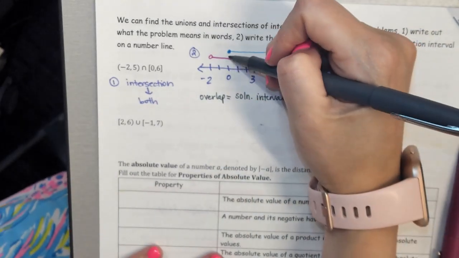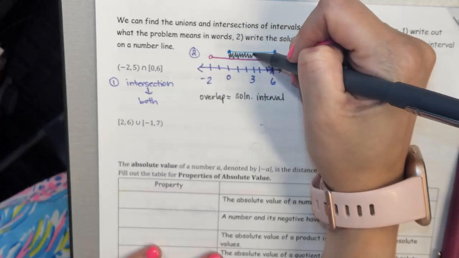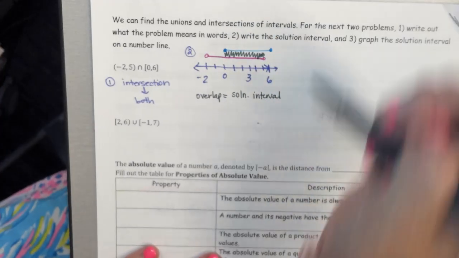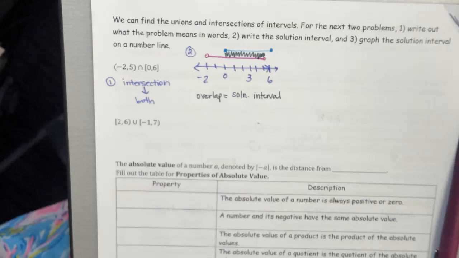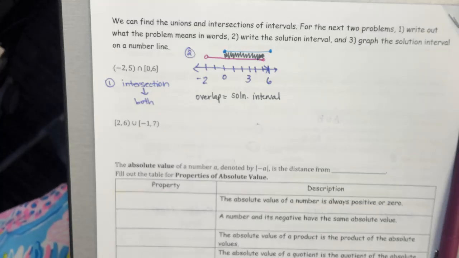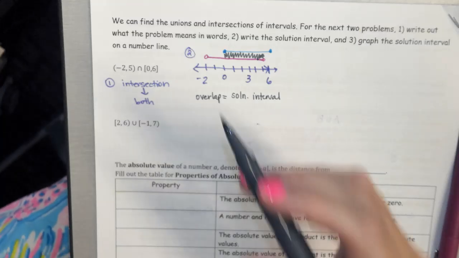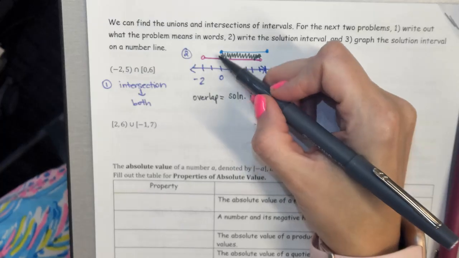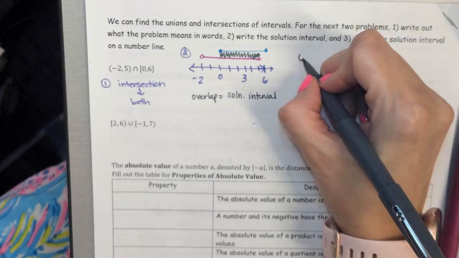So I like to color in the overlap. That's just because I'm a visual learner. Okay, some of you might be able to look at that and figure it out right away. That is okay too. Okay, I can see that my lowest value is going to be 0.